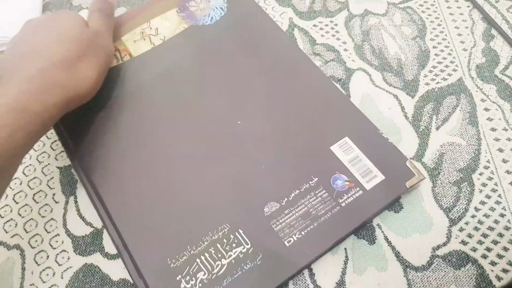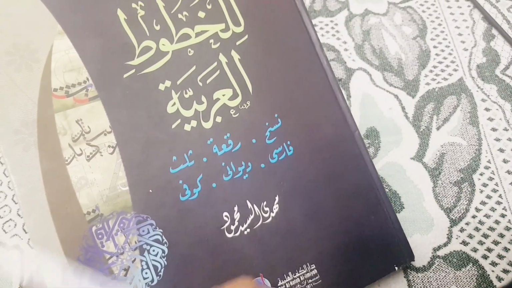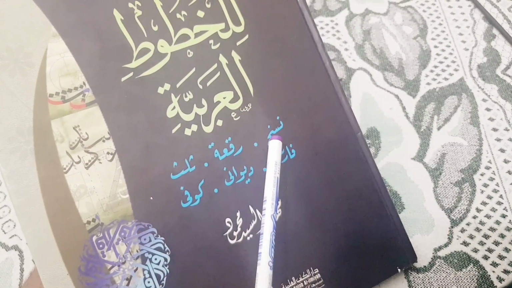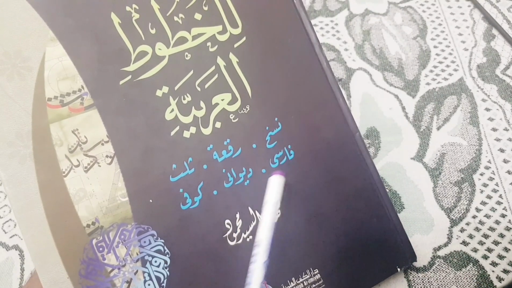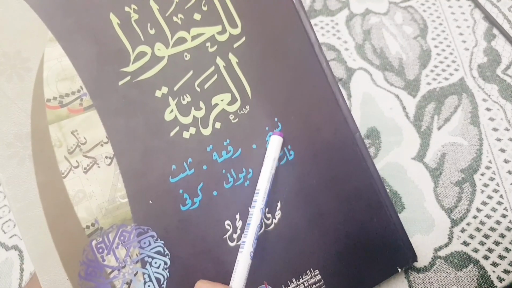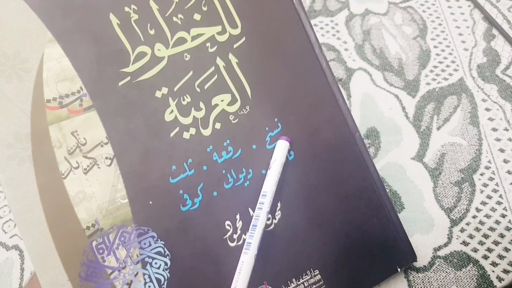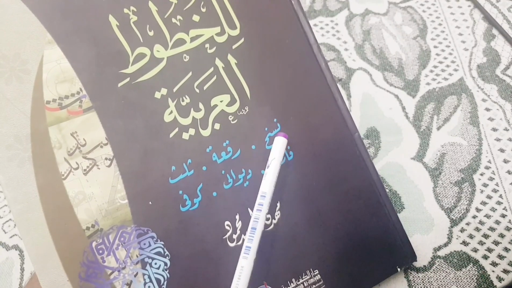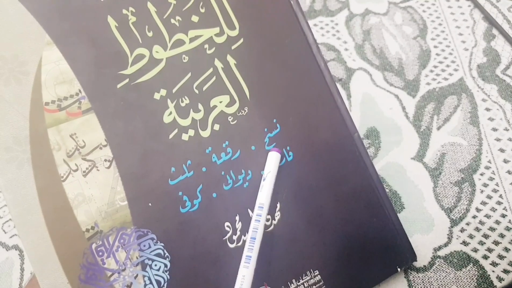But the point of today's lesson was to give you a brief overview of the Arabic calligraphy styles. So we have six: Naskh, Ruqah, Thuluth, Farisi, Diwani, Kufi. These two are the main ones. Naskh, the one that we've been studying, and the one we're going to continue to study inshallah until the end of this series. Naskh is the most plain and clearest of all of these.